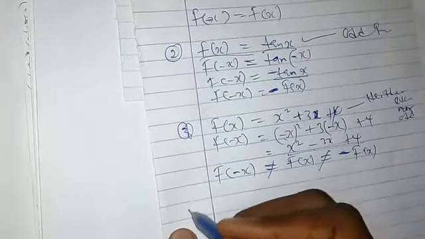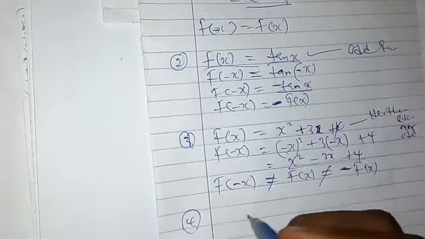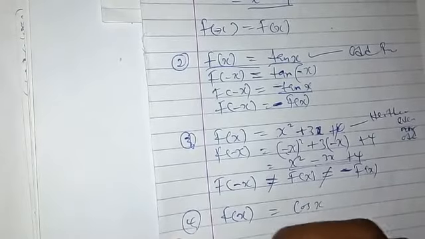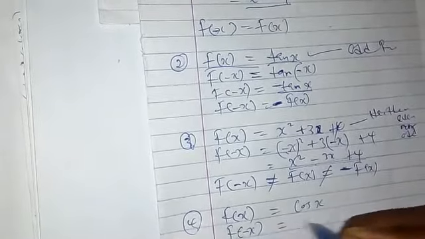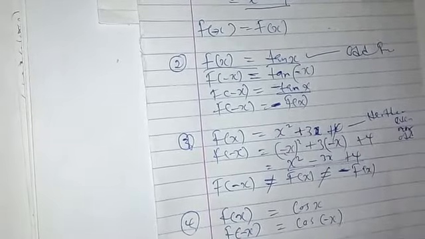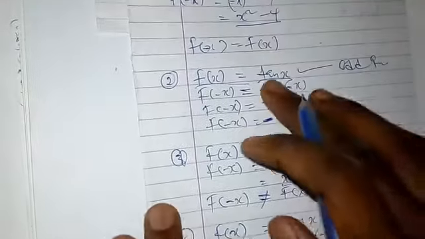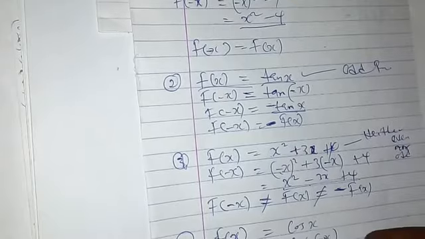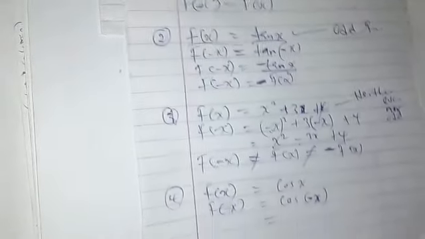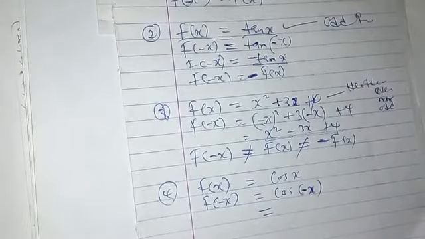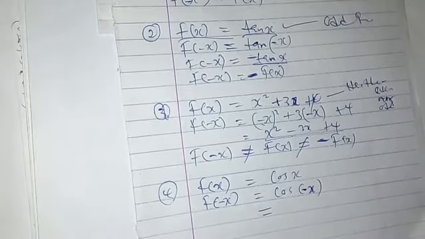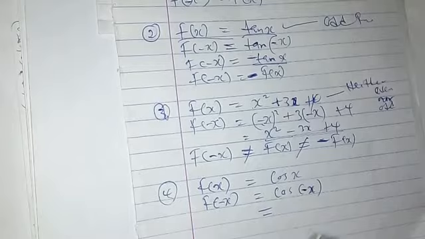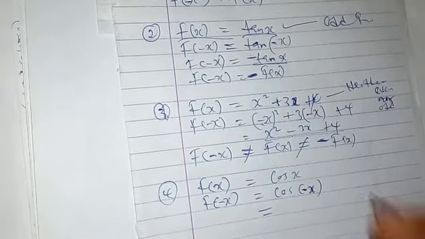So we have the fourth question here. I have my fourth question as f of x equals cos x. So f of negative x equals what? Cos negative x. According to trigonometry, if you didn't forget, I told you when dealing with tan. Here you cannot factor out this minus. According to trigonometry, there's a proof that cos is an even function, while sine and tangent of an angle are odd functions.